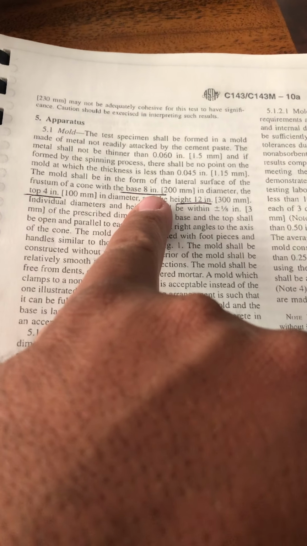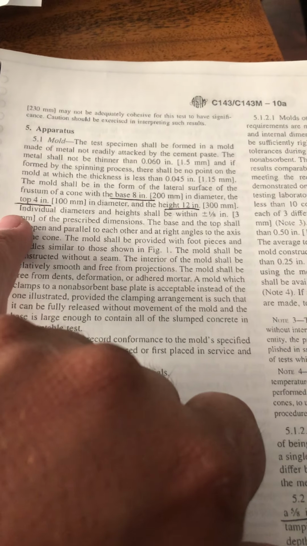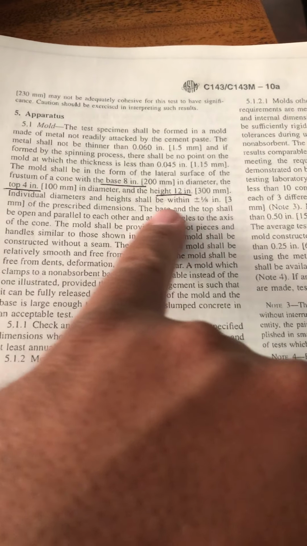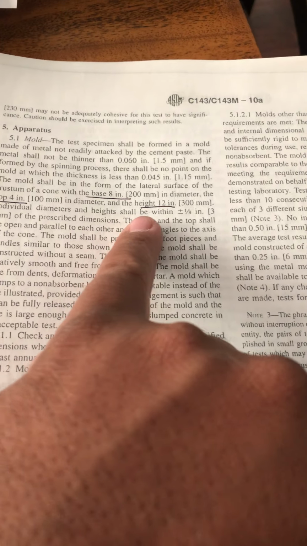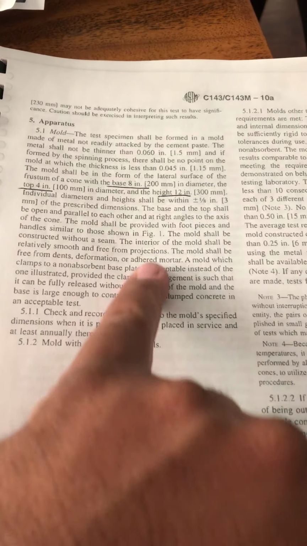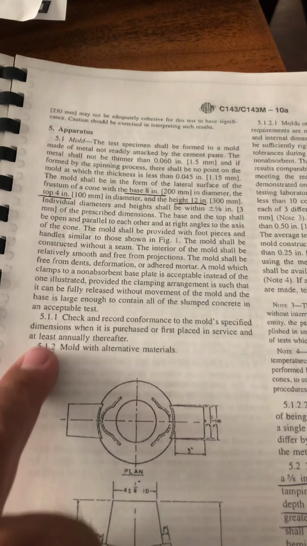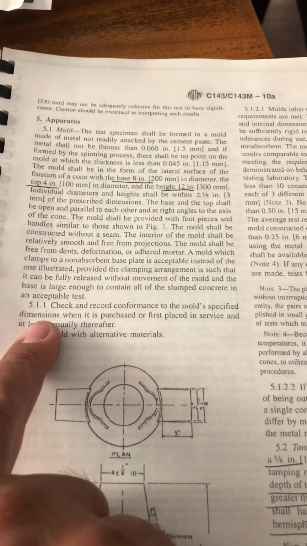At the bottom, it's 8 inches wide. At the top, it's 4 inches wide. It's 12 inches high. The diameter shall be within 1/8 inch, blah, blah, blah. Okay, well, we're still talking about mold, which is 5.1. So now it's going to go 5.1.1.